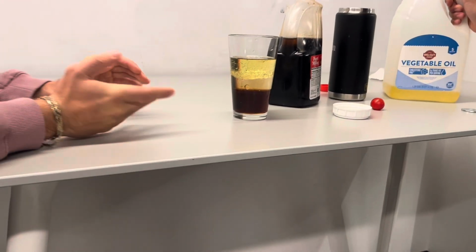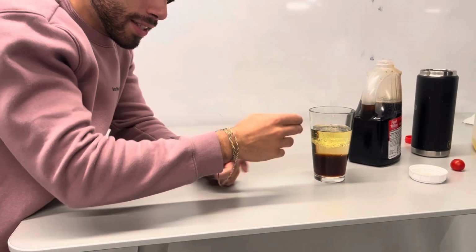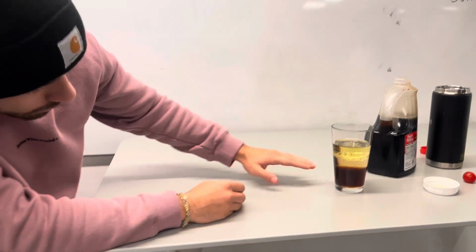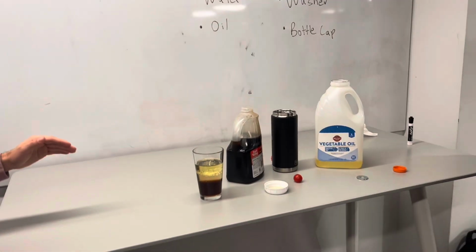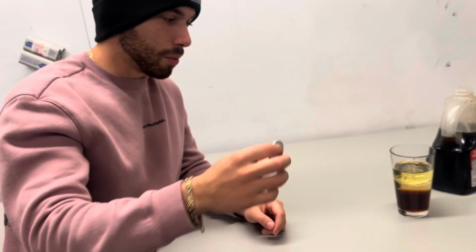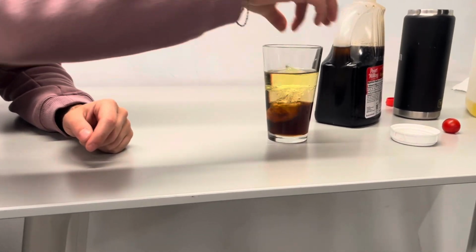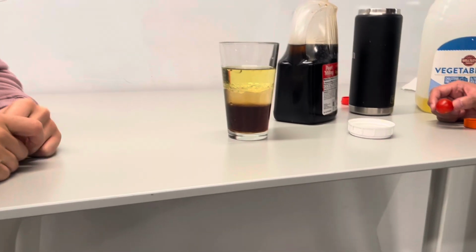Yeah, so you can clearly see the separation between the layers, as the oil is the least dense and then the syrup is the most dense, and you can see how the water sits right in between them, which is a great thing. And then we're going to put these 3 objects in. We're going to start with the washer to see where the washer lands in the 3. It should sink all the way to the bottom. Perfect. Yeah, so it's sitting right on the bottom.